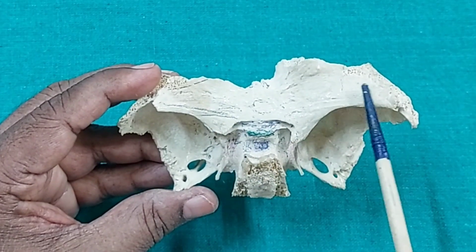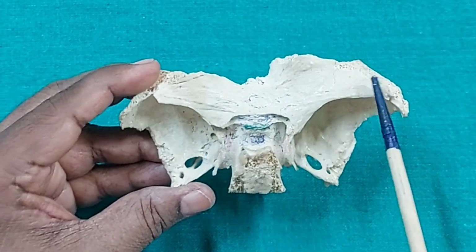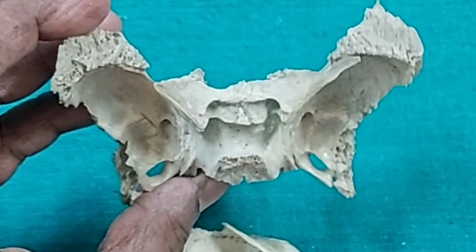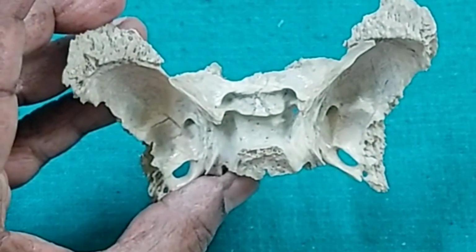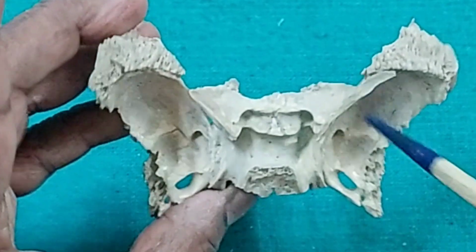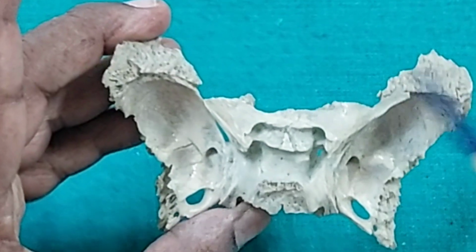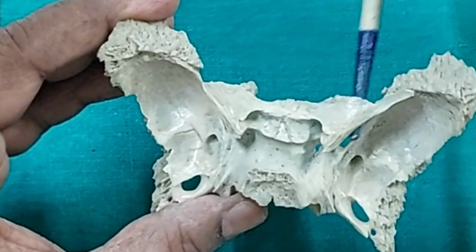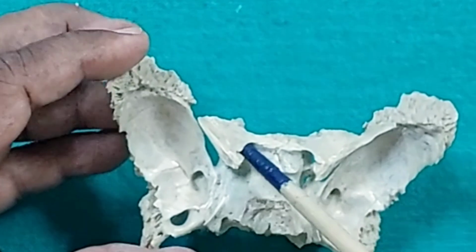Then come to the lesser wing of sphenoid. This is the lesser wing of sphenoid, and the presenting parts of this lesser wing are two borders, anterior border and posterior border, and two surfaces, superior surface and inferior surface. Here one canal is there.